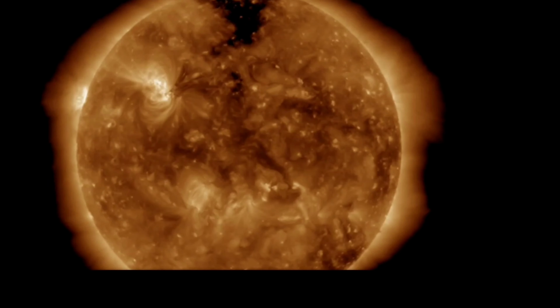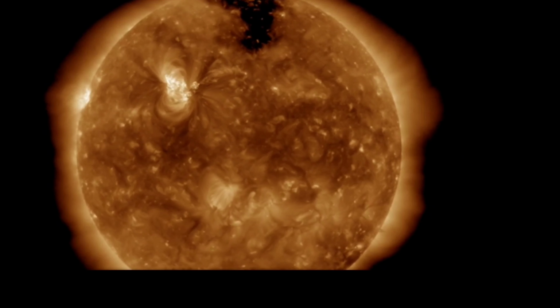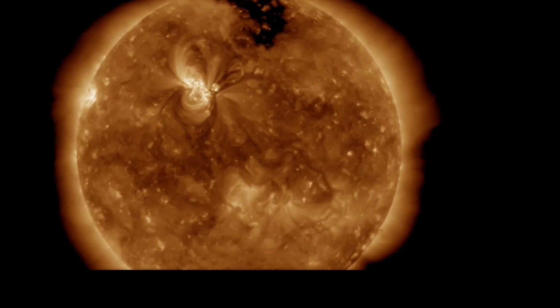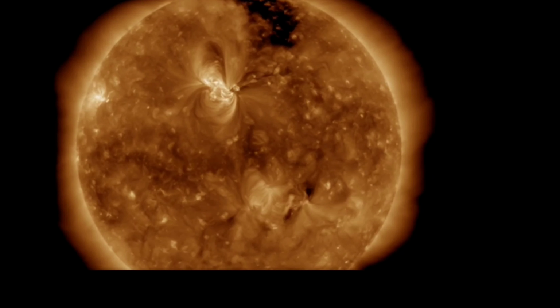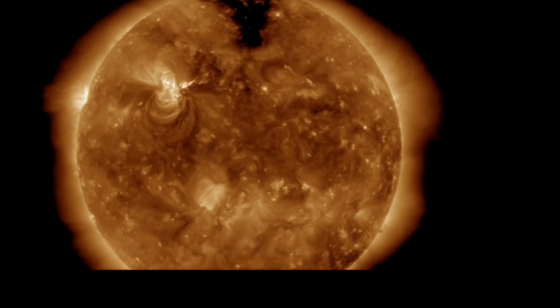Oh, did you see that lower one down there pop? Look at the bottom right. You can't really see a sunspot, but it pops right there on the bottom right. Here, it should be coming soon. Right there, right there. Wow, that was pretty cool.